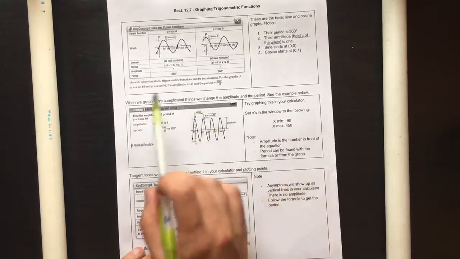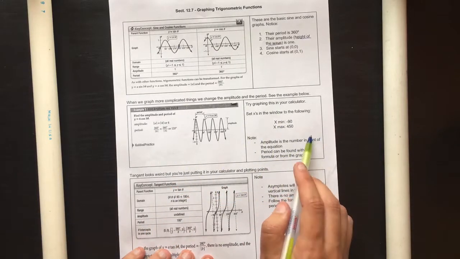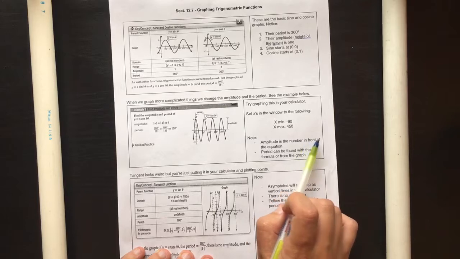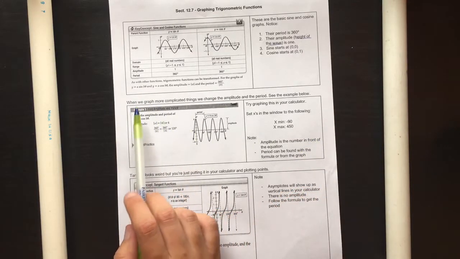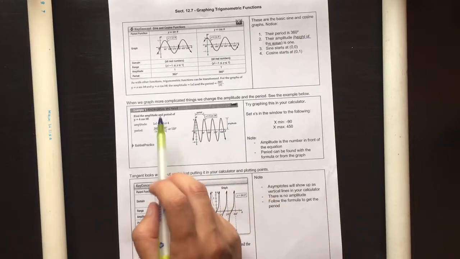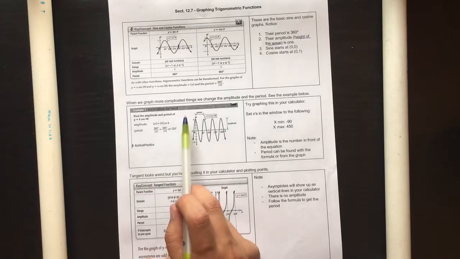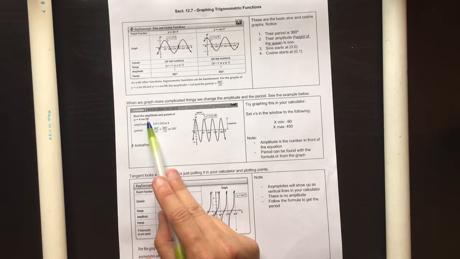All right, so now we're going to get into some of that. For this section, you are going to need a calculator to try something out. So if you don't have a calculator, please go get one right now. All right, so here it says, when we graph more complicated things, we change the amplitude and the period. So example 1 says, find the amplitude and period of y equals 4 cosine of 3 theta.